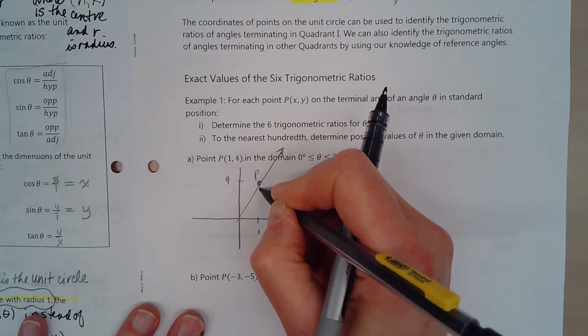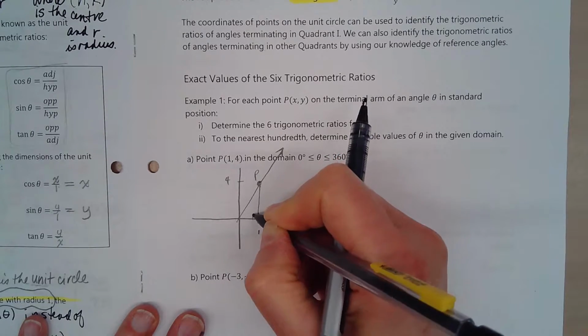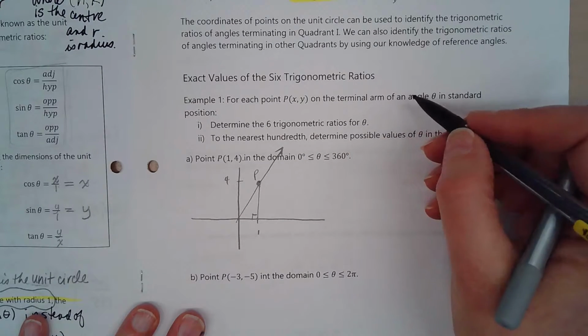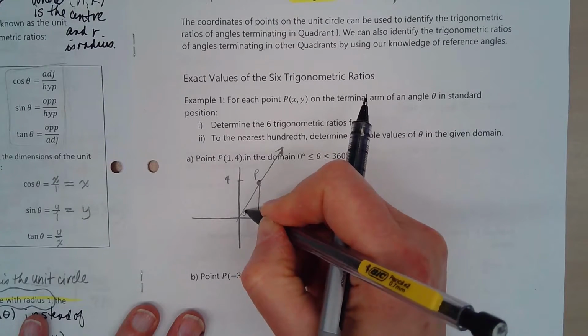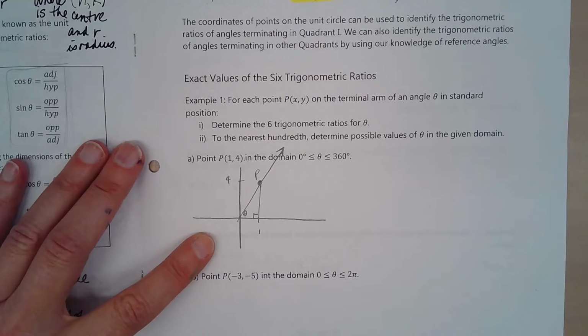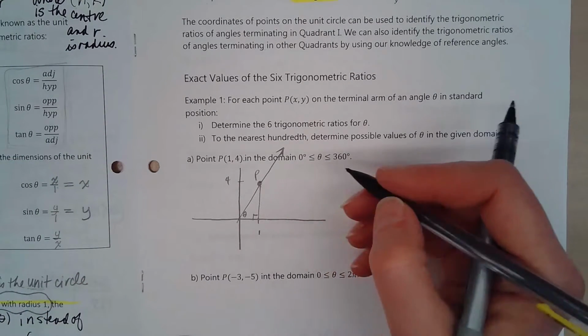So here's my point P. I'm going to drop my side to create my right angle triangle. And I'm going to identify where theta is, because they said the point P lies on the terminal arm. So this is my angle that I was looking at. Okay? They just want the 6 trig ratios for theta. Okay, so what do I need?